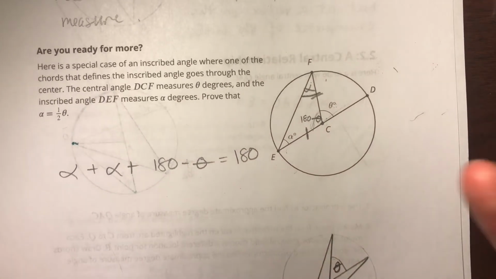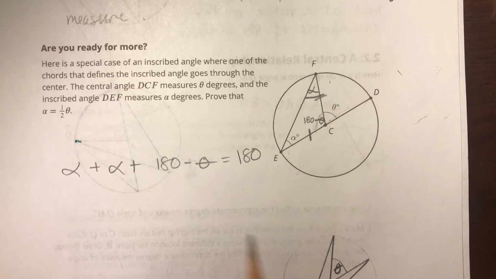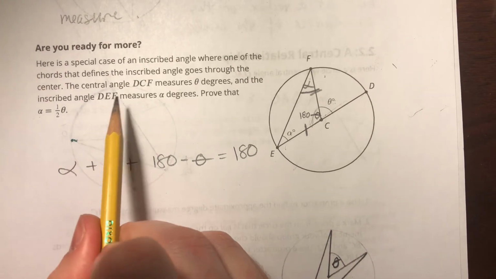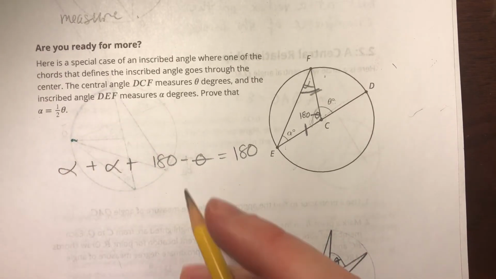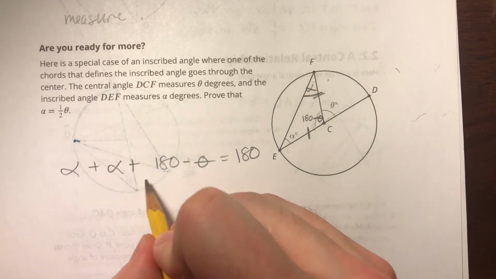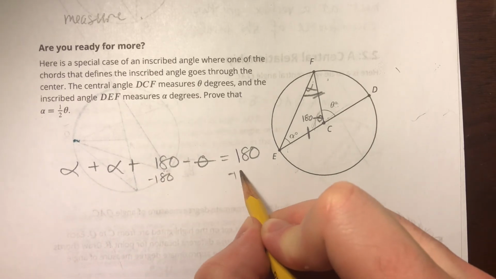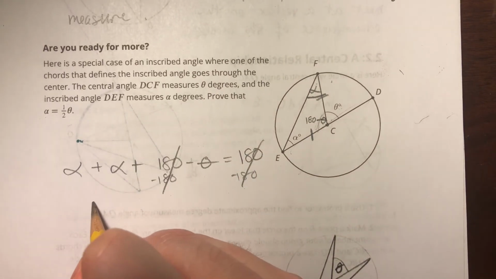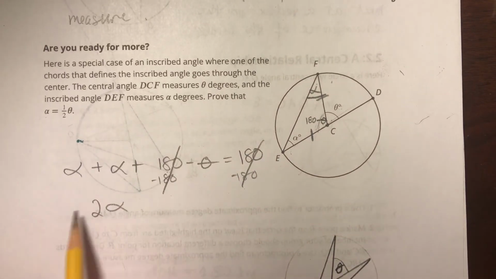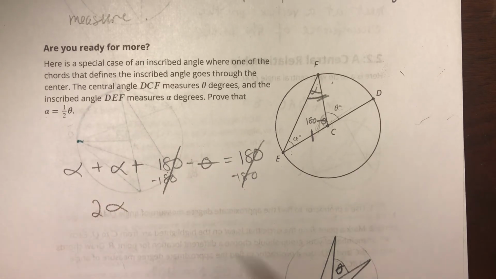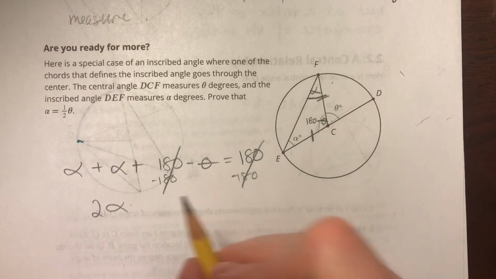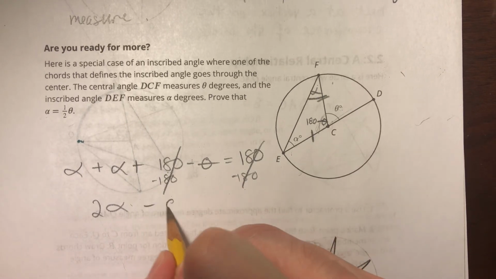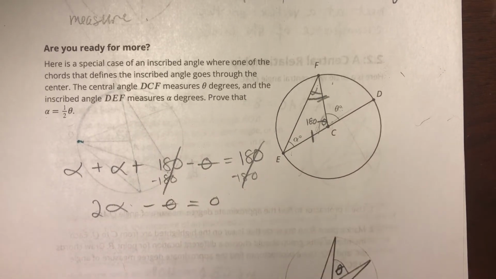All right, now I'm going to move some stuff around. I notice that alpha and theta are on opposite sides, so I'm going to want to do that. I also notice I have 180 and 180 here, right? So I can just quickly cancel those out. So alpha plus alpha is just the same as 2 alpha. And be careful when you write that. Those look like 2s, but you know, that looks like an alpha, like a fish, sort of. All right, so minus theta is equal to 0.